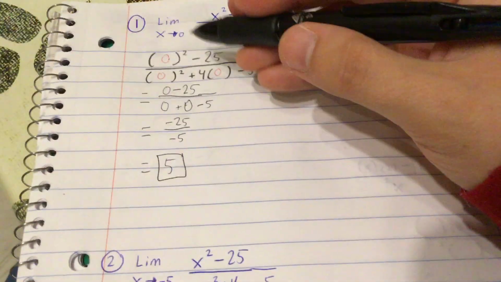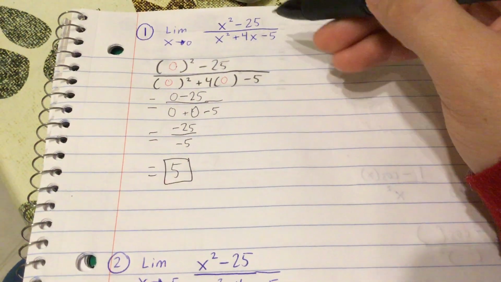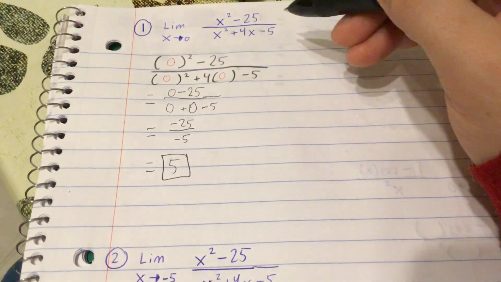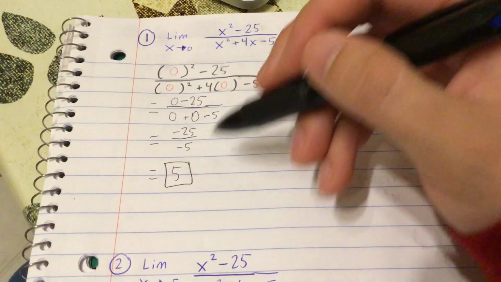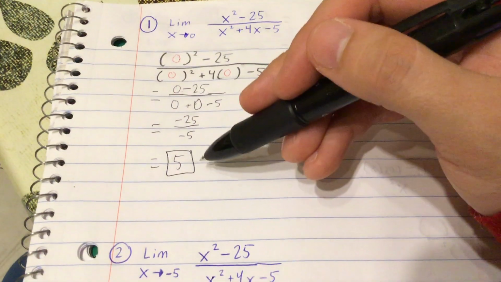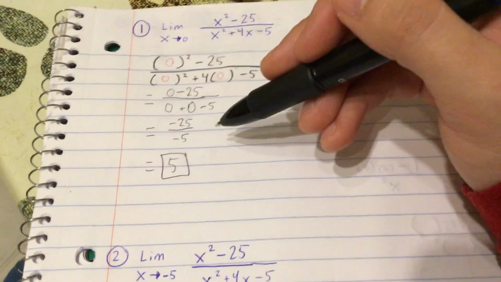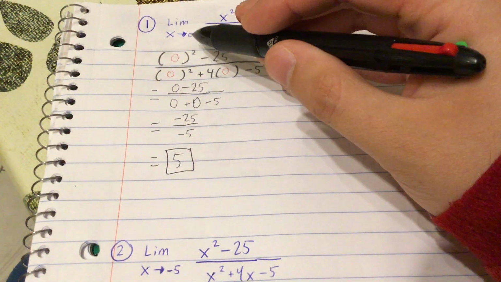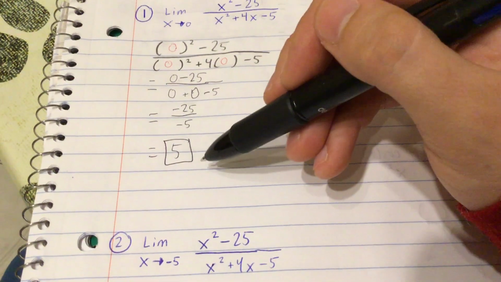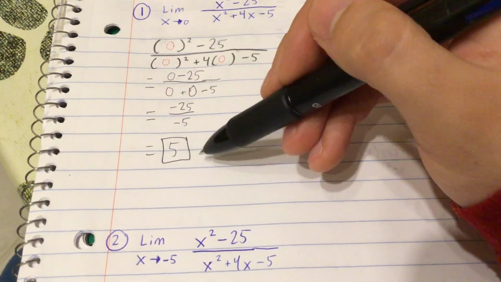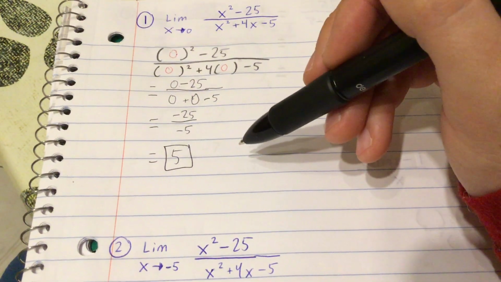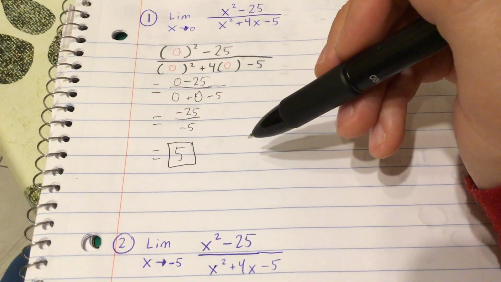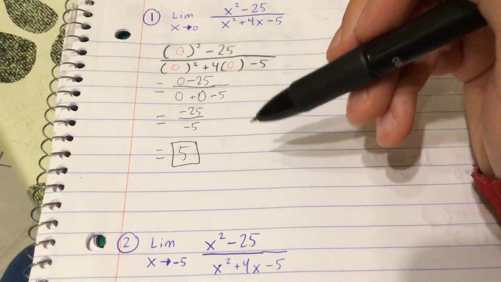Okay, cool. So the limit as x approaches 0 of (x squared minus 25) over (x squared plus 4x minus 5) is 5, because direct substitution just got us negative 25 over negative 5, or just 5. So what does that mean? As x gets closer and closer to 0, y also gets closer and closer to 5. And that point (0, 5) actually exists. So this point is called continuous.